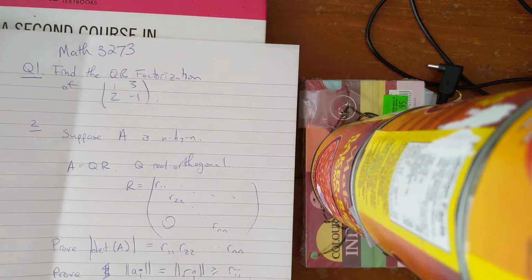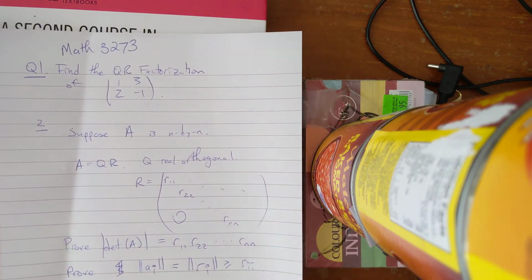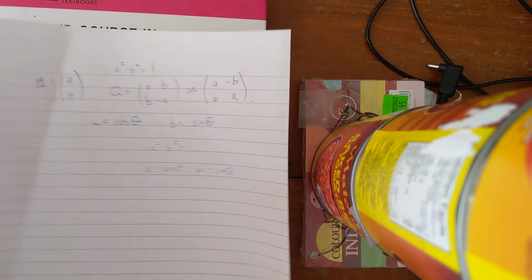So first thing, we're gonna find the QR factorization. Okay, so let's see, what should we do?